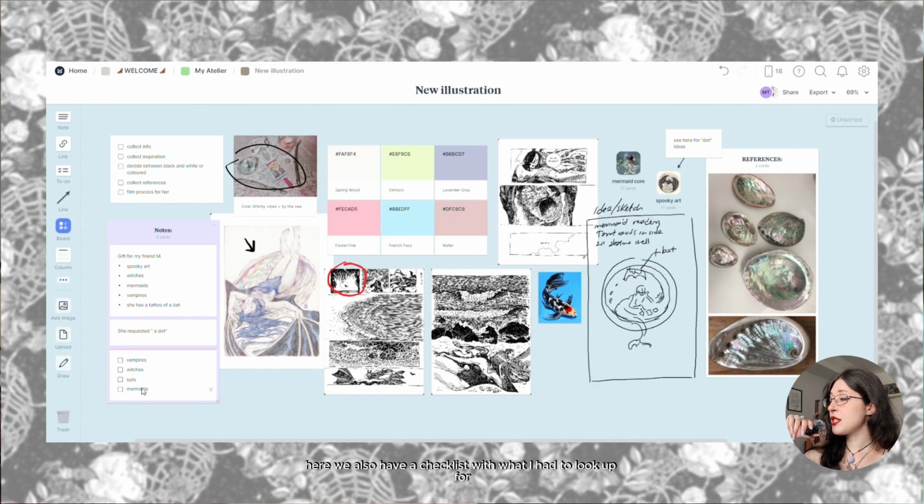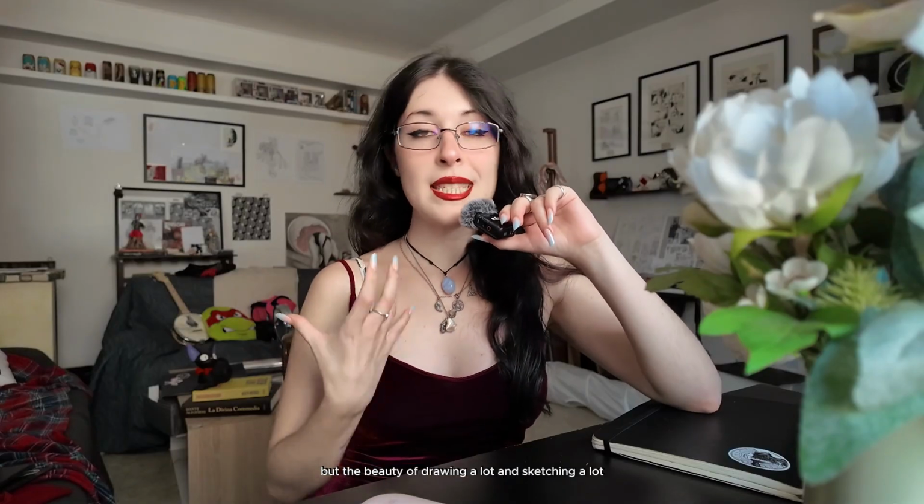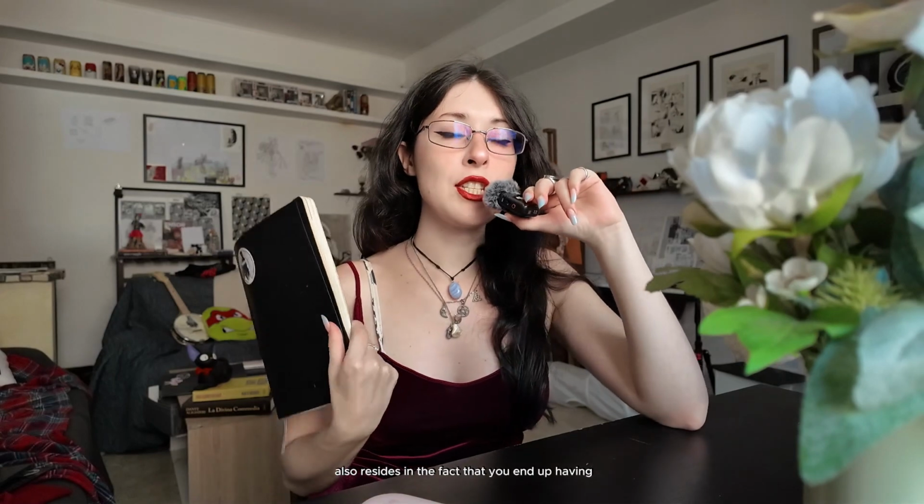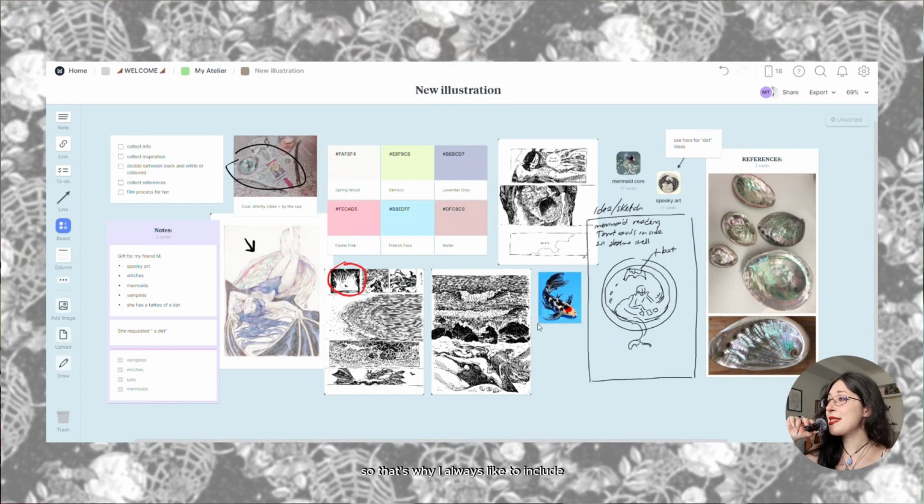Here we also have a checklist with what I had to look up: vampires, witches, bats, mermaids, and we can actually check all of them now. I talked about this before, but the beauty of drawing a lot and sketching a lot also resides in the fact that you end up having a lot of artwork tailored to your needs, aesthetic and style for you to consult for inspiration and references.